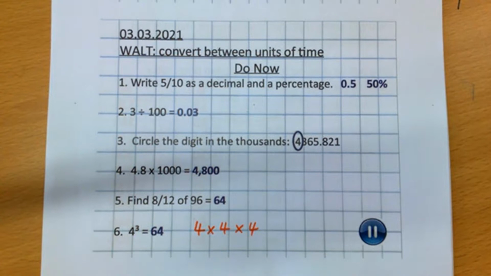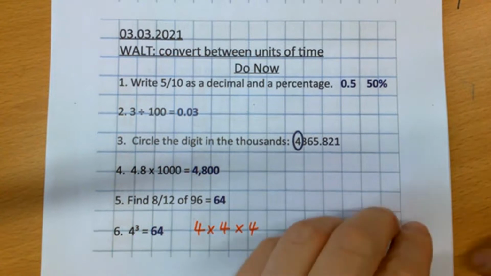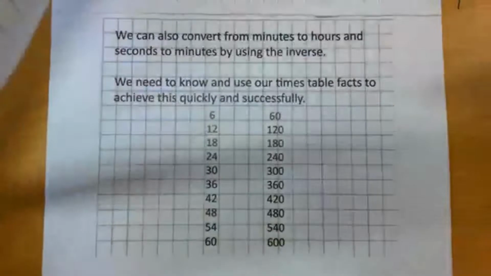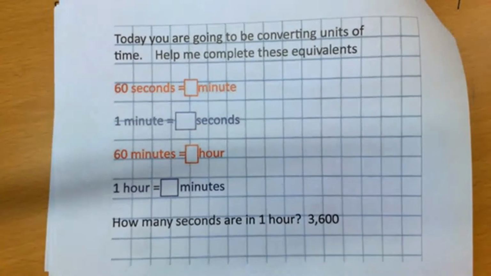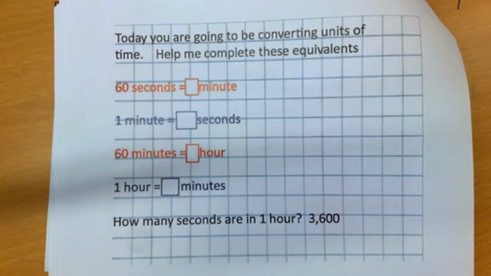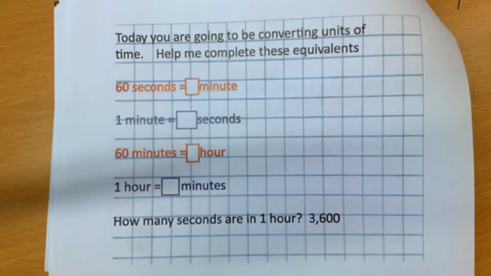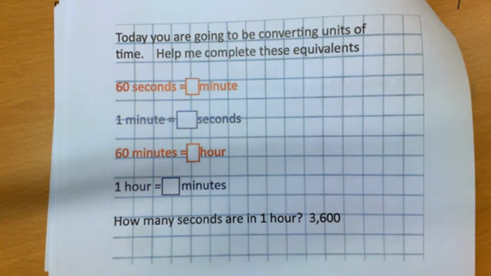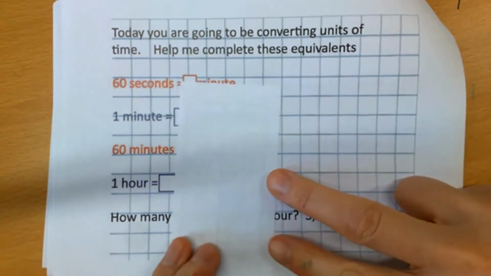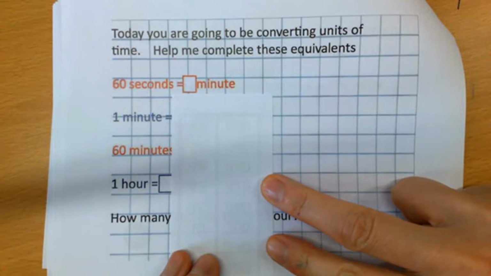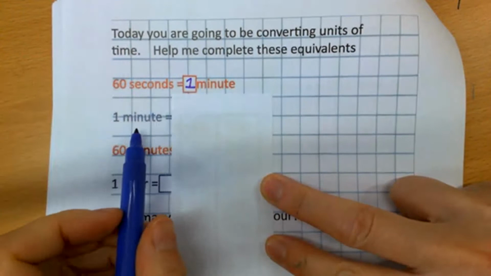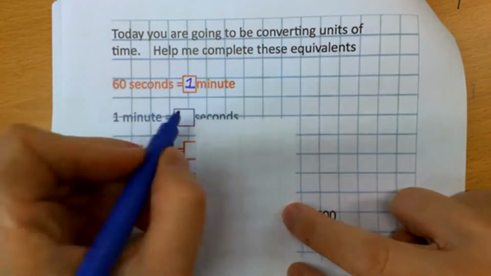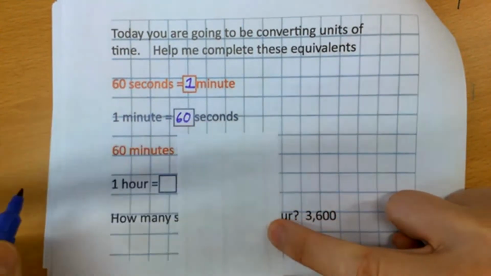Okay, so today we are going to be converting between units of time. Let's take a look. Can you please help me convert the following units of time? 60 seconds is how many minutes? Can you tell me? Yeah, good. It's 1 minute. Well done. So 1 minute equals how many seconds? Brilliant. Yes, 60 seconds. Good job.